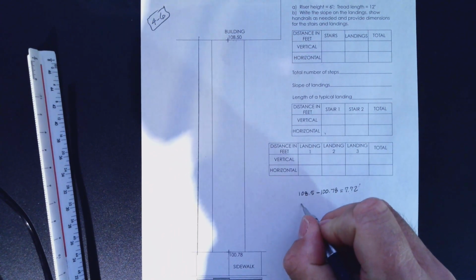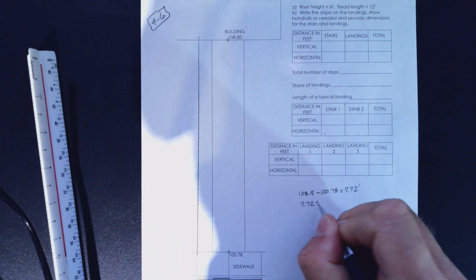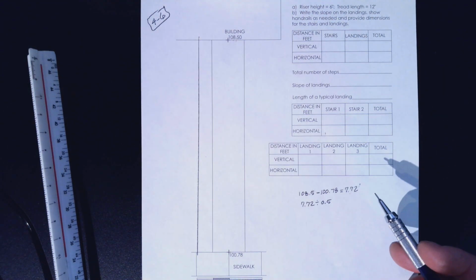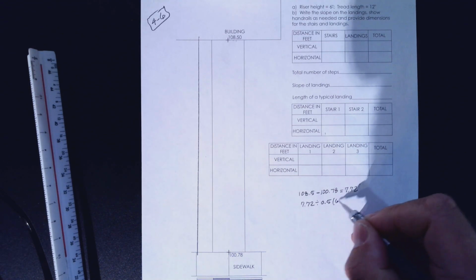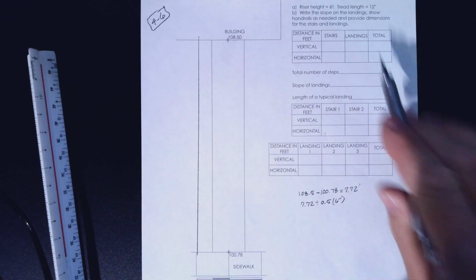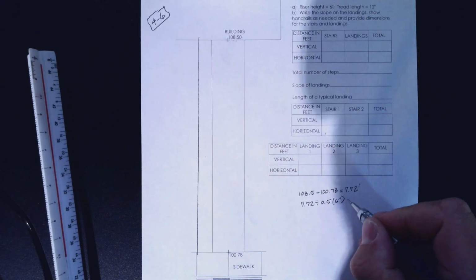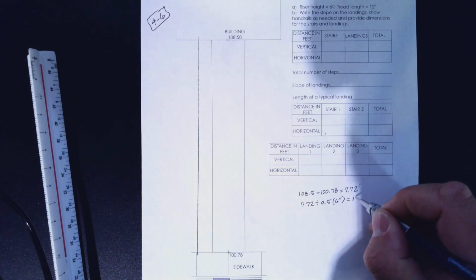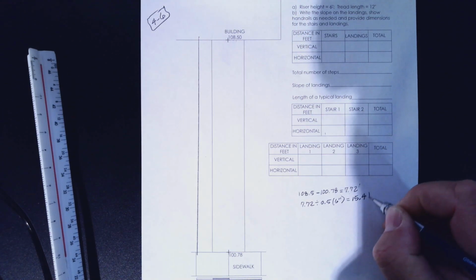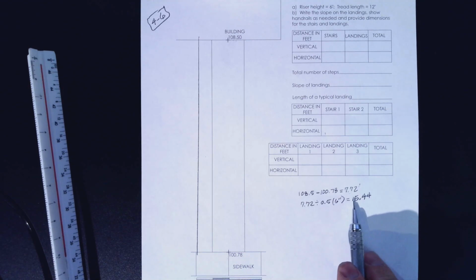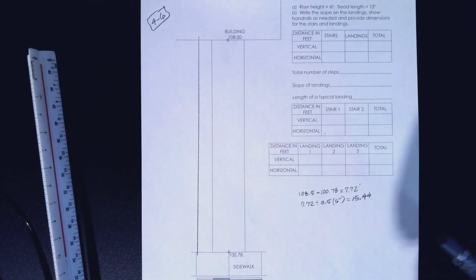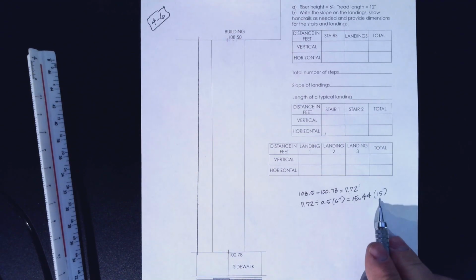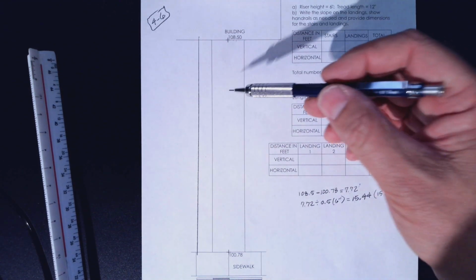We'll go 7.72 divided by 0.5, which is half a foot, the same thing as 6 inches, our riser height. That equals 15.44 steps. Obviously we can't do 0.44 steps, so we're going to use the nearest whole number, which is 15. So 15 steps is how many steps we'll have, separated by the landings.